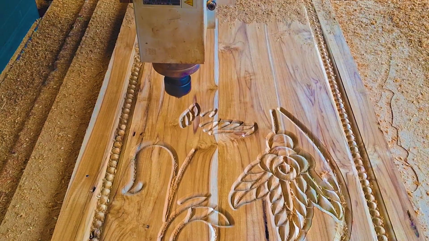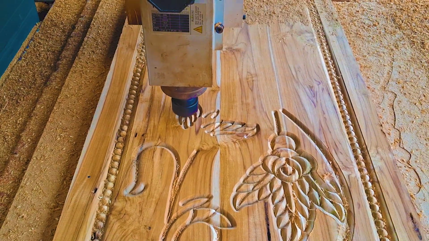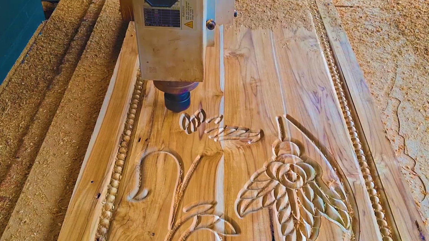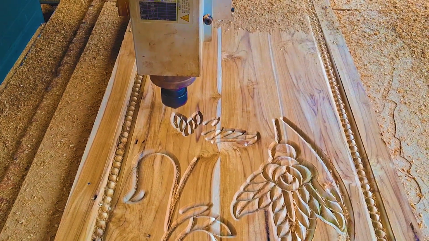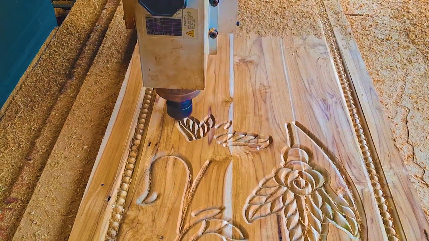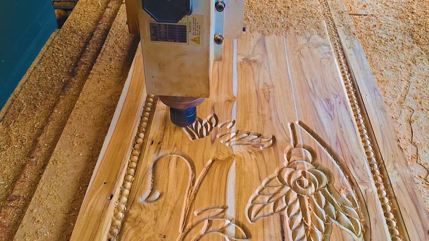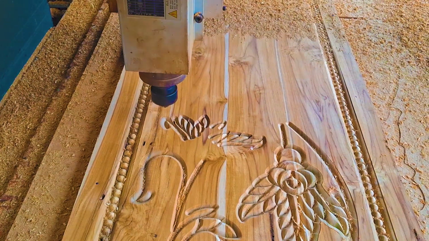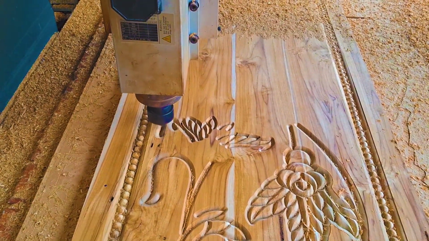This work is done entirely under computer control, with absolute precision. The accuracy of the machine at this stage is extremely important. The slightest mistake can ruin the design. Look, a flower design is slowly emerging. It's actually digital art created by humans, but in reality, it's being created by machines.